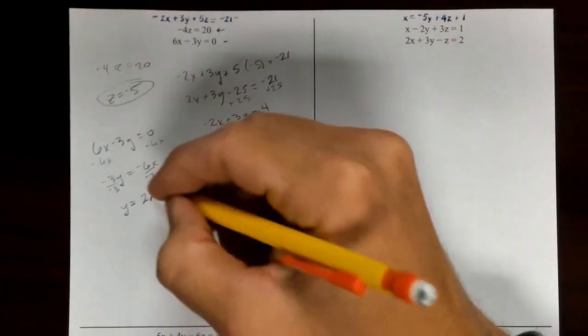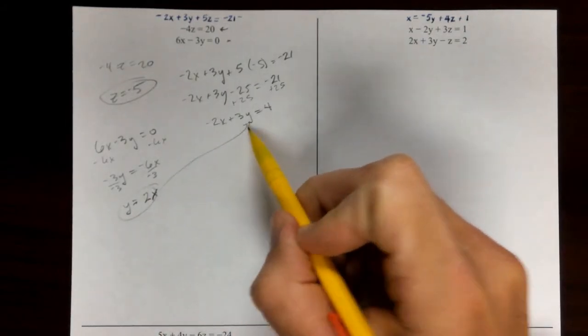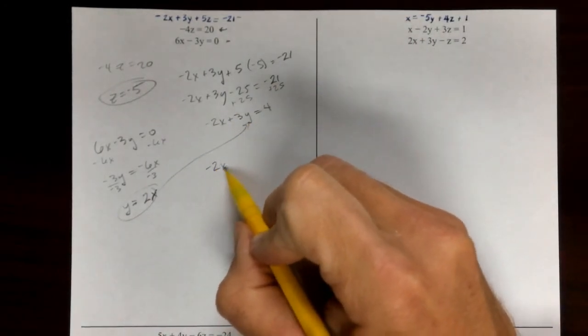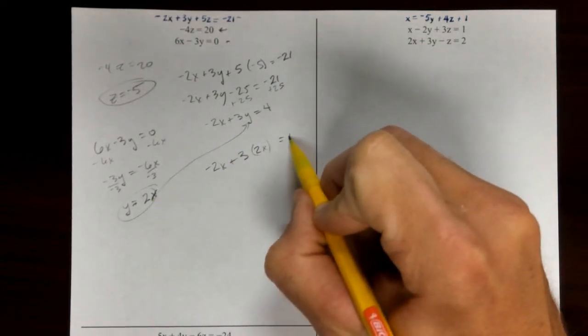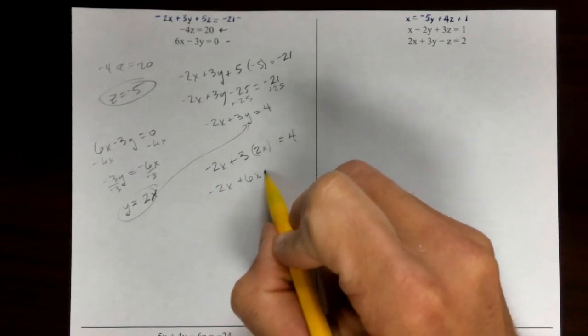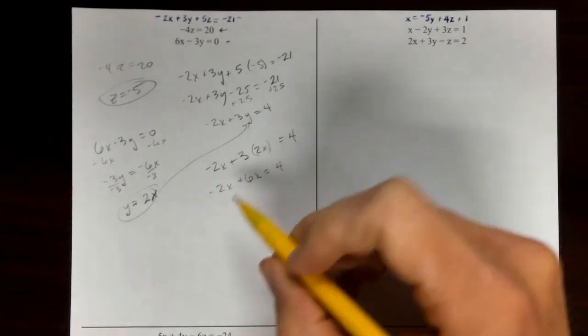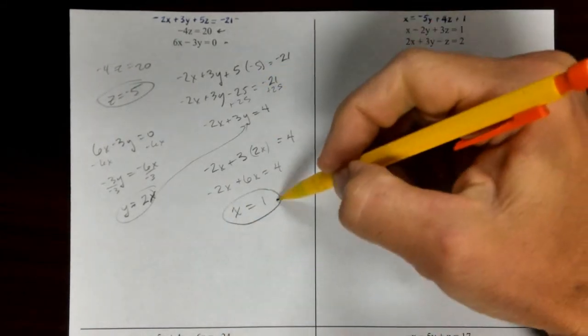So again, y is equal to 2x. All right, so now take that and substitute it in here. So I've got -2x plus 3 times y, which is 2x, is equal to 4. -2x plus 6x equals 4. So x equals 1. So now I know what x is.